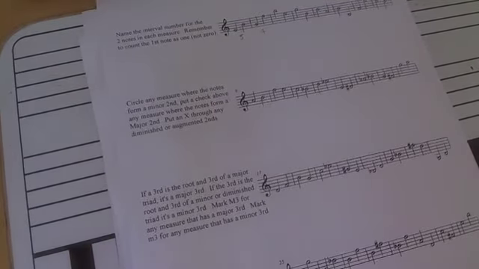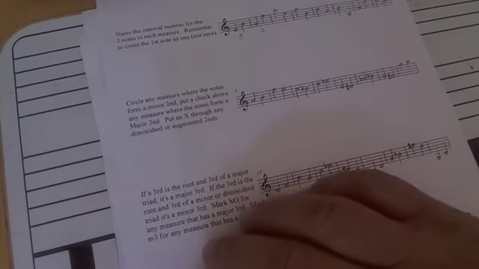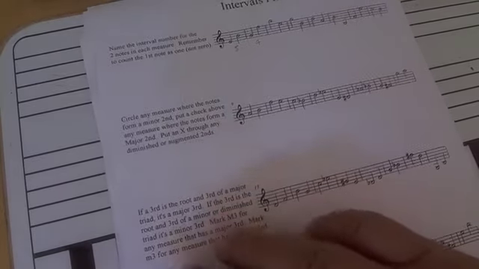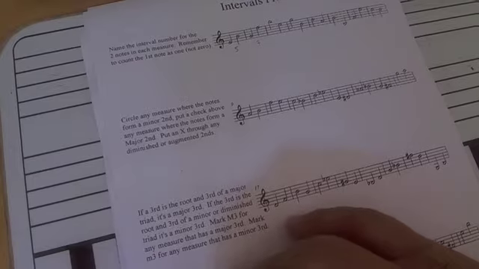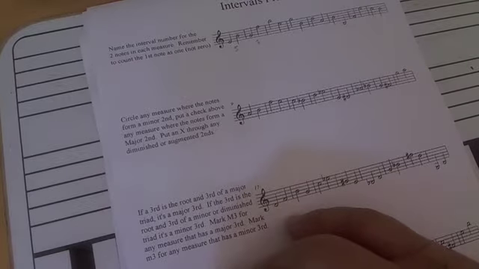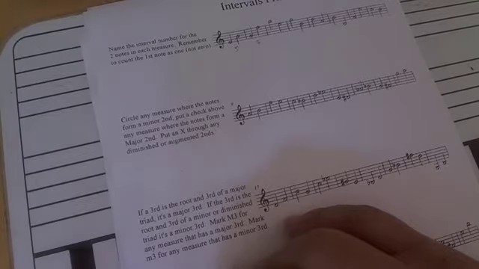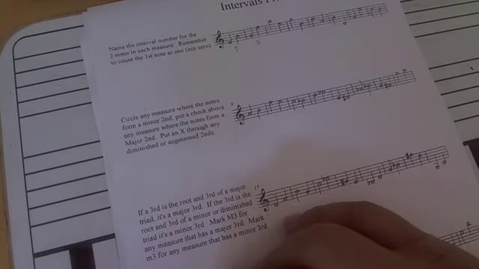Okay. Next one. Circle any of these that make a minor second. So remember, this is the rule: all seconds are major seconds except for E to F and B to C, if there's no accidentals or the accidentals are the same. If there's accidentals, then you have to change and modify.